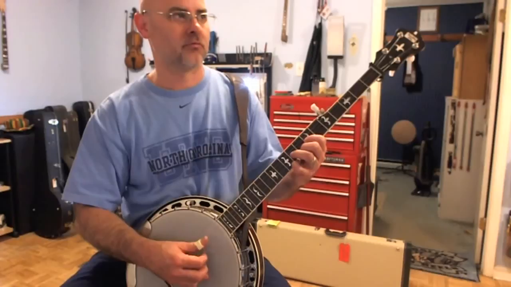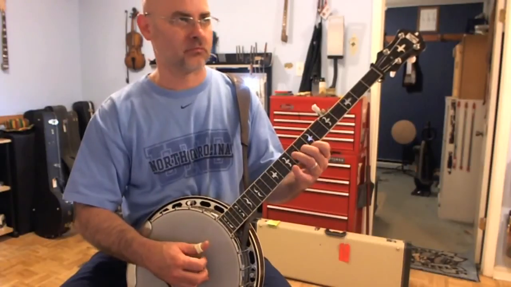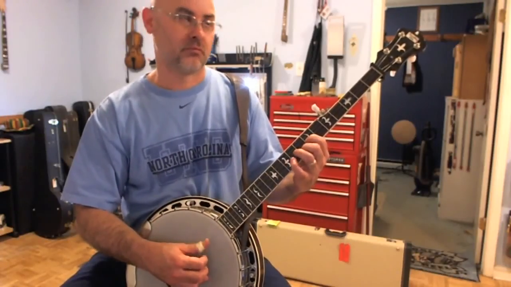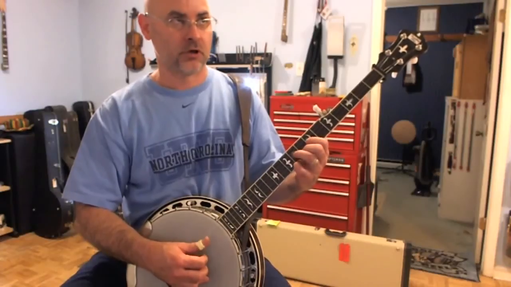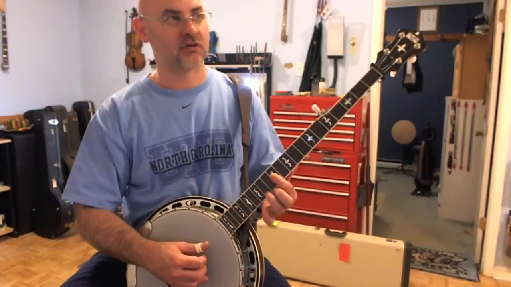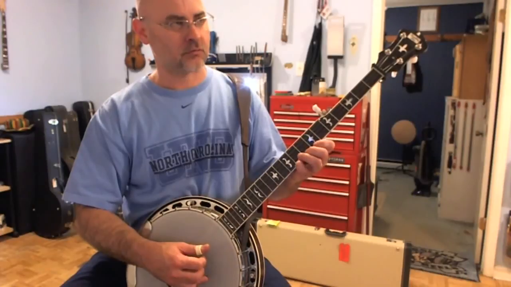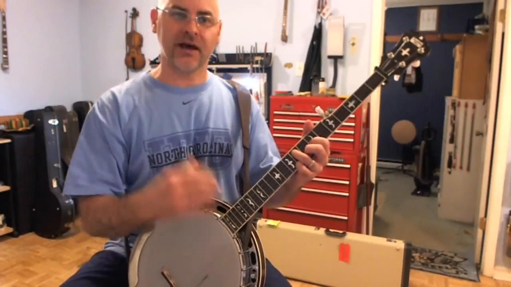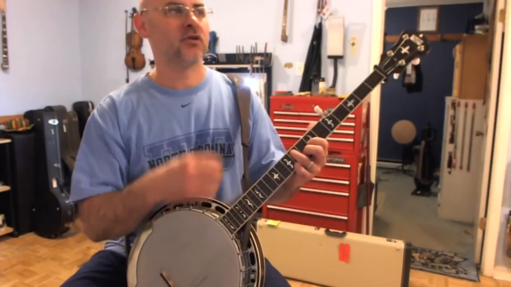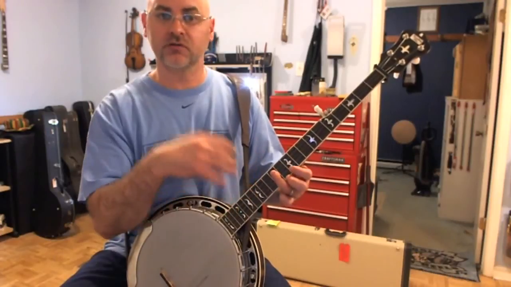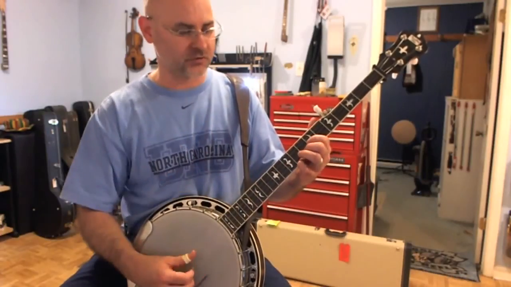I have to shift to the next G. Okay, so there's a basic outline of the melody, and then you can use the notes in those G chords for flavoring or for roll purposes.